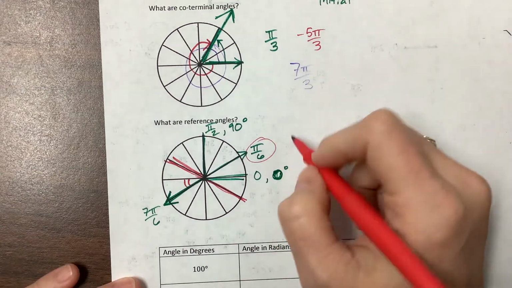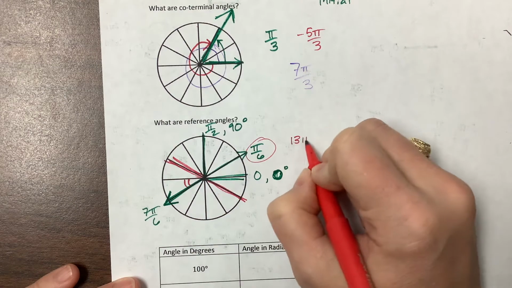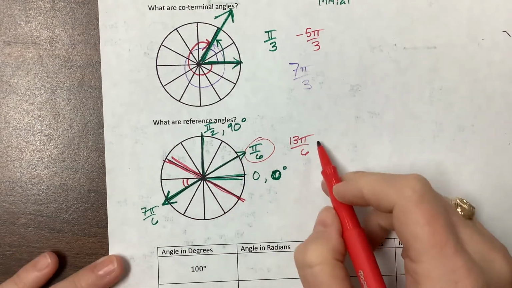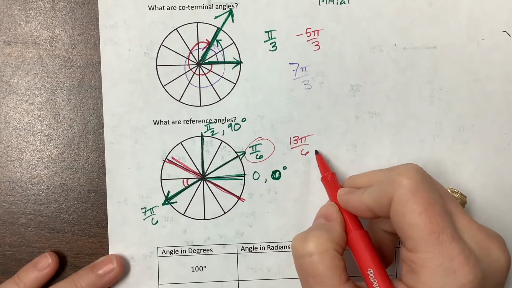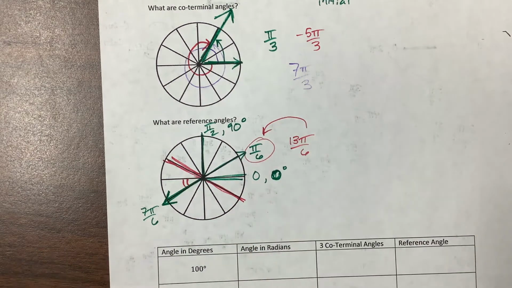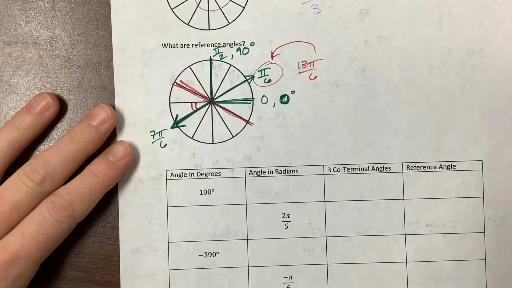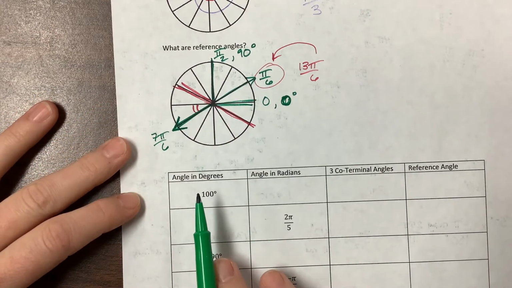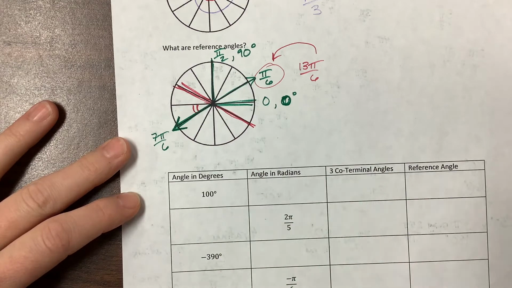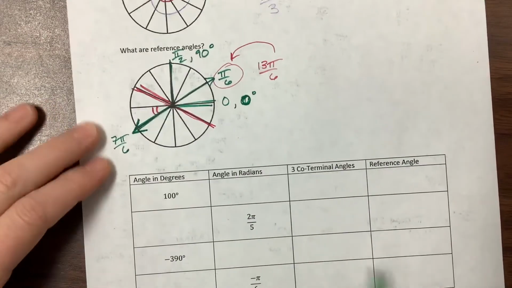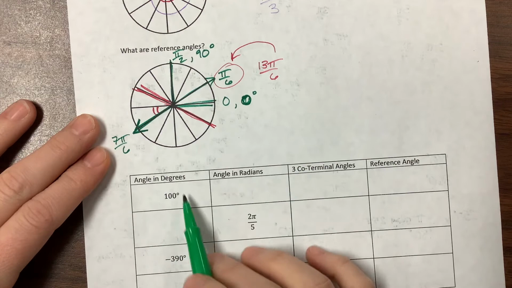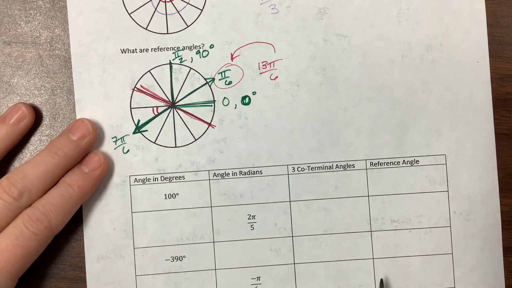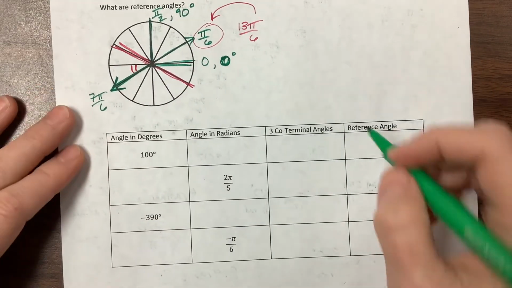13 pi over 6 would also be coterminal. So if they asked, what's the reference angle for 13 pi over 6, you'd need to tell me that it's pi over 6. We'll spend a little more time on this to make sure we've got it. In this little chart, they want us to go from degrees to radians and then come up with 3 coterminal angles and the reference angle. However they give it to you, answer in the same way, so you get a little practice with both.